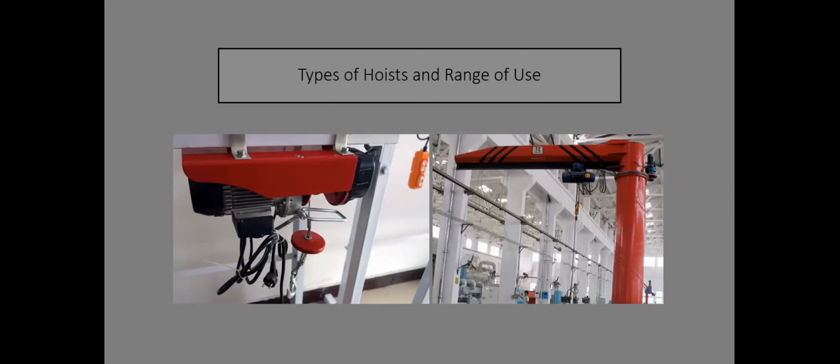Most hoists will use a cable or a wire rope coiled around the drum, but some of the more heavy duty ones will actually use a chain to lift some of the more massive payloads.